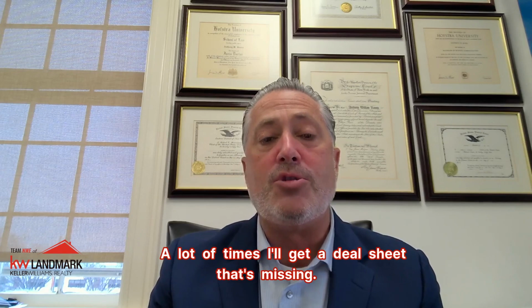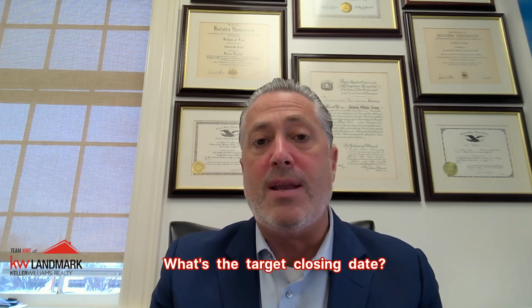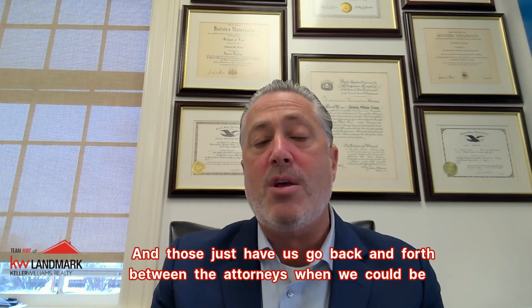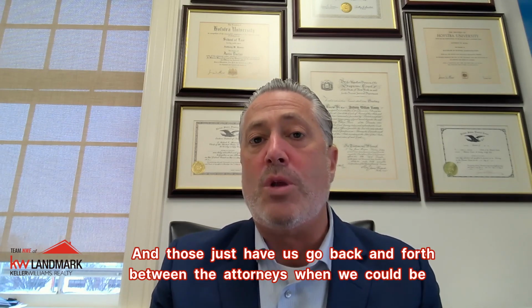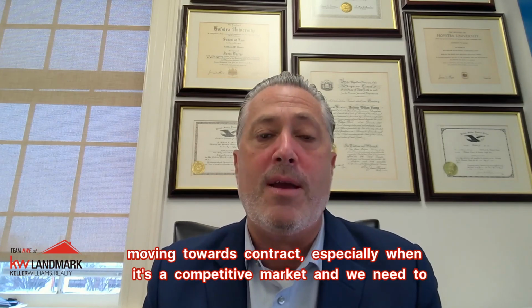A lot of times I'll get a deal sheet that's missing how much is their mortgage, what's the target closing date, how much are they putting down now on the contract? And those just have us go back and forth between the attorneys when we could be moving towards contract, especially when it's a competitive market and we need to move things along.